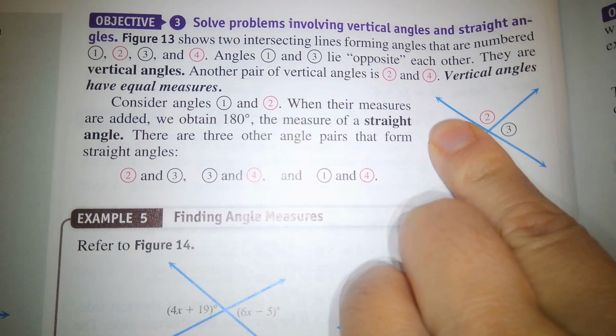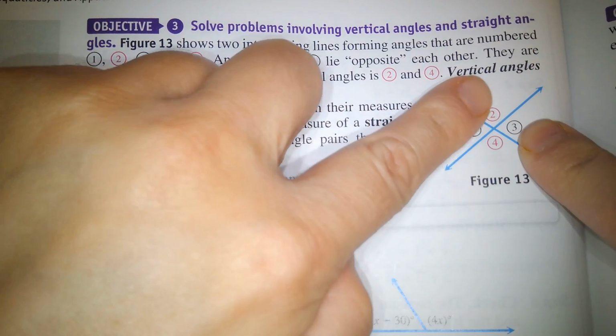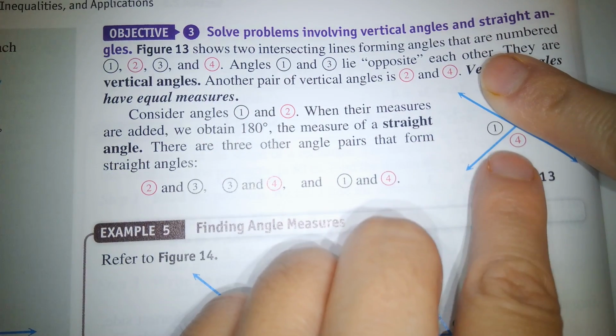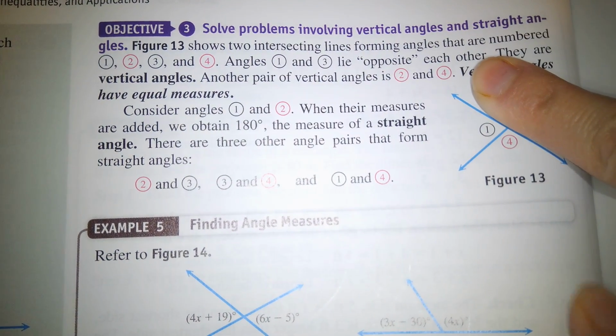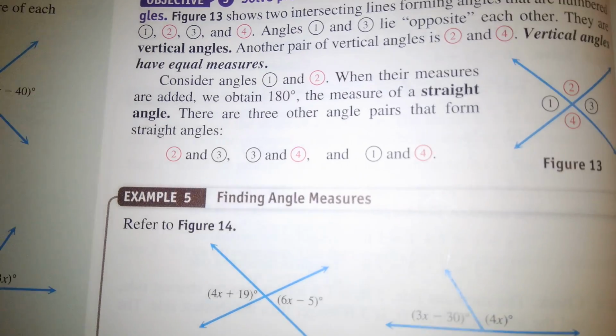And do we have other straight angles? You can see angles 2 and 3 form a straight angle. Angles 3 and 4 form a straight angle. And angles 1 and 4 form a straight angle. We're going to use this knowledge to do some calculations later.